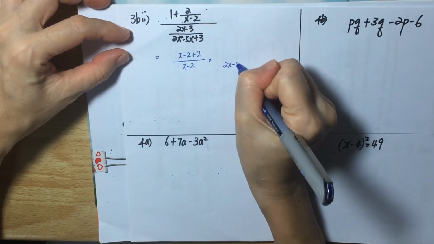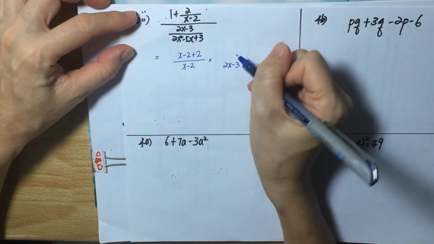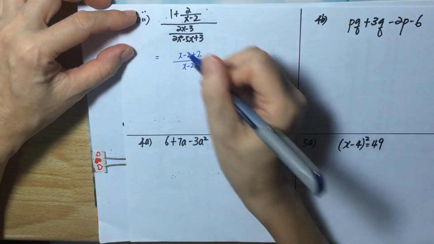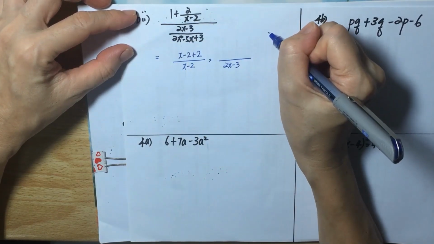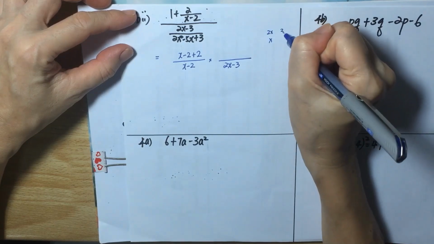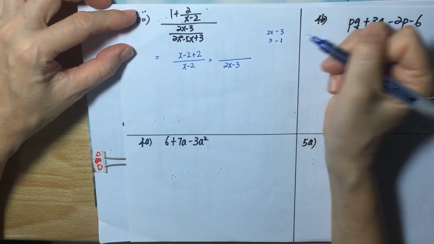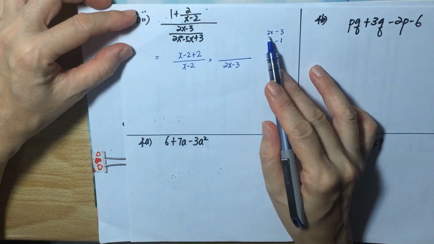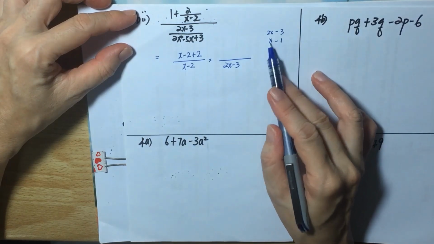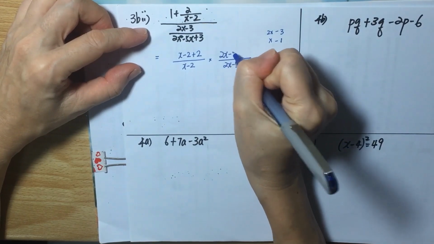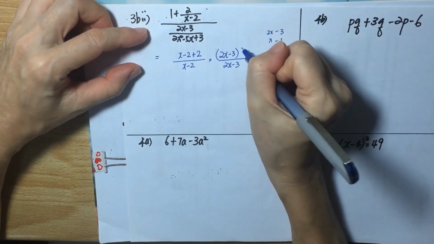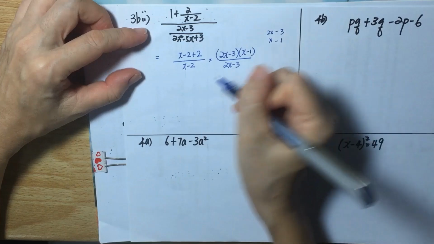So my 2x minus 3 will now become the denominator, and 2x squared minus 5x plus 3, if I factorize it, I'm going to get 2x, this is negative 2x, negative 3x, so together is negative 5x. So I'm going to get 2x minus 3 multiplied with x minus 1.